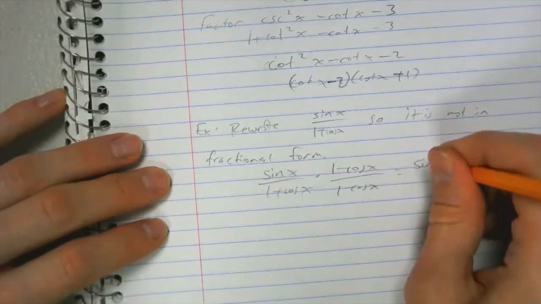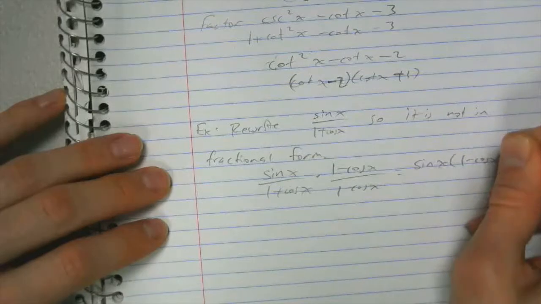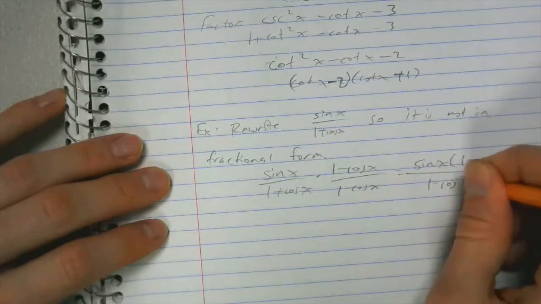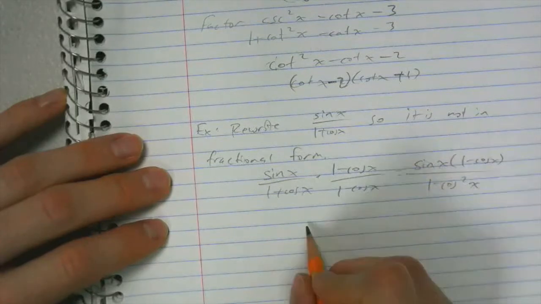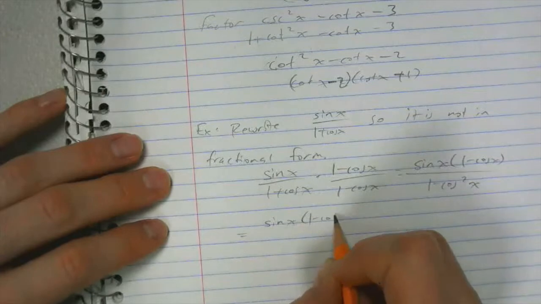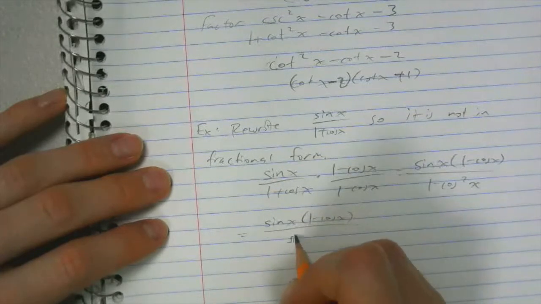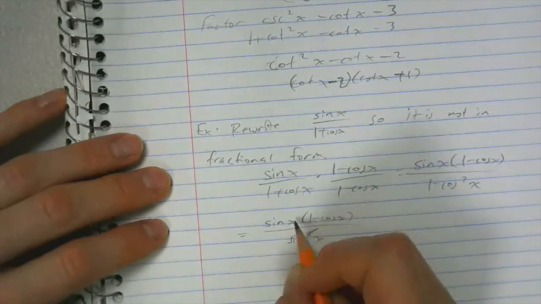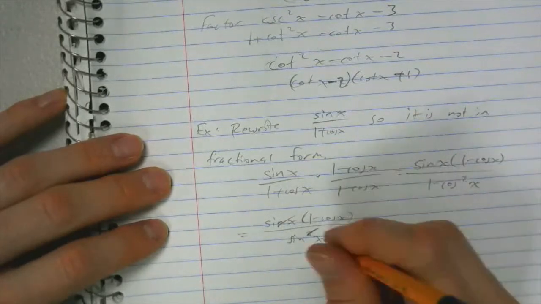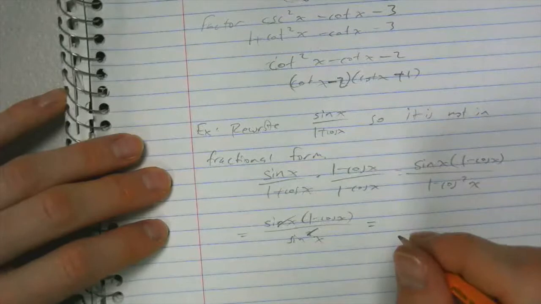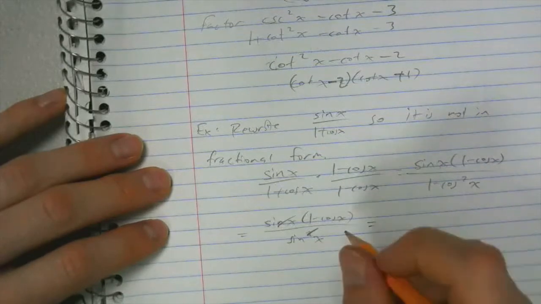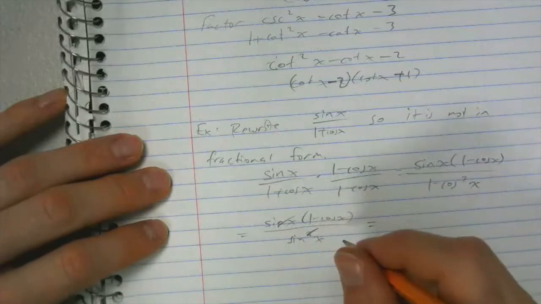Well, then we have sine x times 1 minus cosine x. And then in the denominator, we have 1 minus cosine squared x, and 1 minus cosine squared x becomes sine squared x. And then a factor of sine cancels out. And if we want to pull everything out of the numerator, well, we could distribute a sine in the denominator.